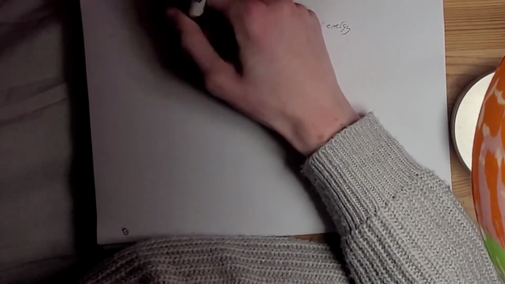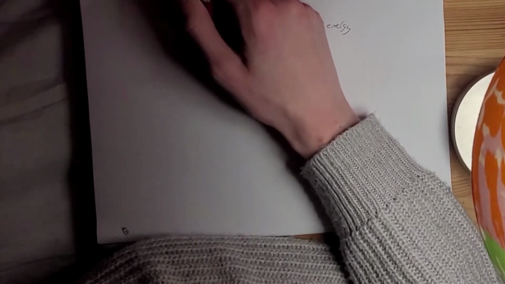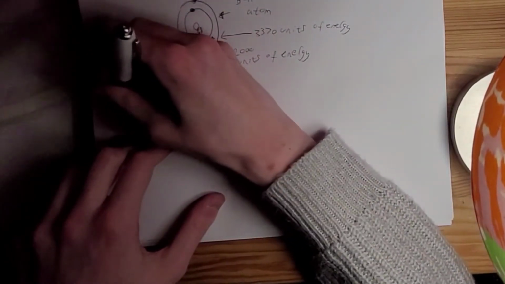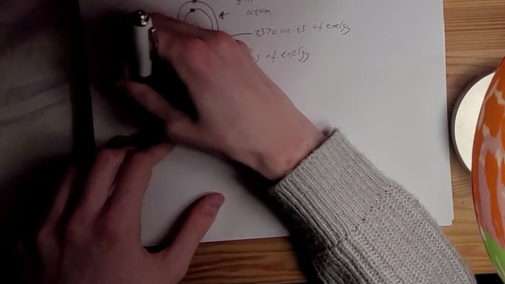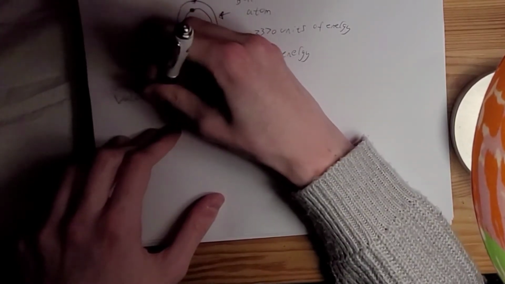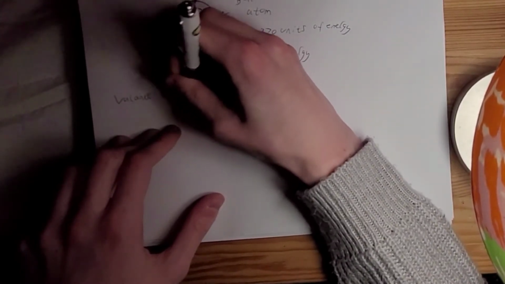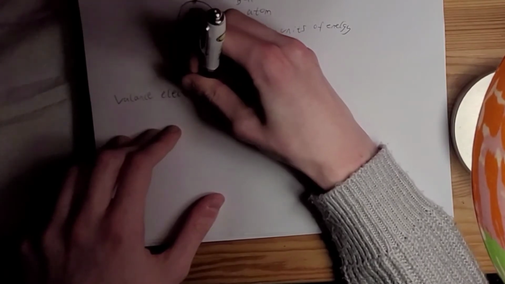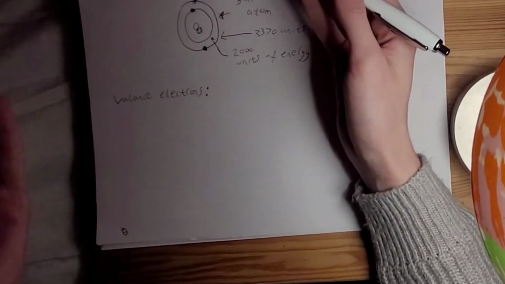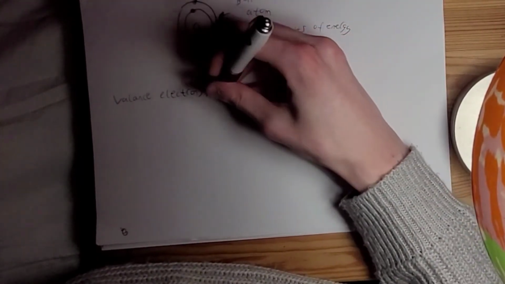The outermost electrons, the ones furthest away from the nucleus, are called valence electrons. Now these are important for chemistry, as these are the ones that hop from atom to atom and pretty much involved in chemical reactions.